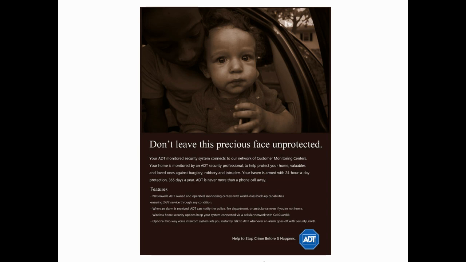All right. So this one says, don't leave this precious face unprotected. This is from ADT. And you'll notice that this one has a lot of facts too. It has some features of the ADT system. It has some information there for you, but this picture makes me feel, as a parent, like, oh, I remember my children when they were that age, or my child is this age, and I want to protect. I have a need to protect as a parent. And down at the bottom it says, help to stop crime before it happens.